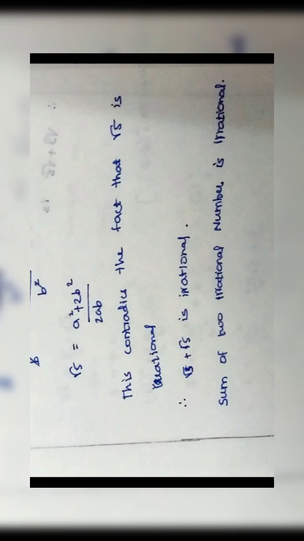That means we can say that root 5 plus root 3, or root 3 plus root 5, both are the same, is an irrational number. So the sum of two irrational numbers is also irrational. We can conclude that the sum of two irrational numbers will also become an irrational number.